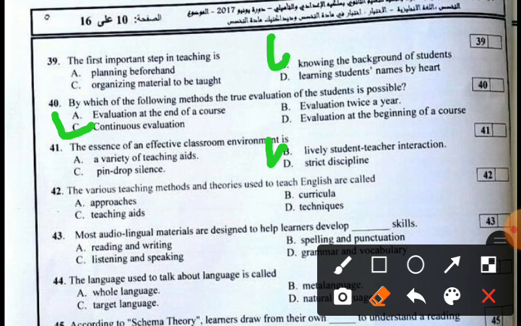Let's move to 42. The various teaching methods and values used to teach English are called approaches, curricula, teaching aids, techniques. So approaches is the right answer, A. We have a standard-based approach.